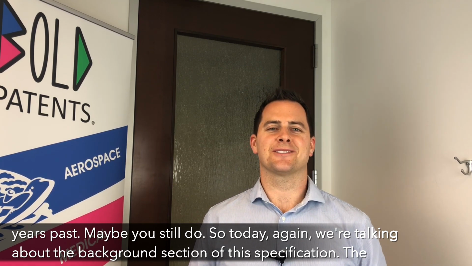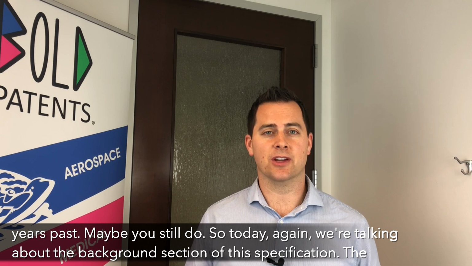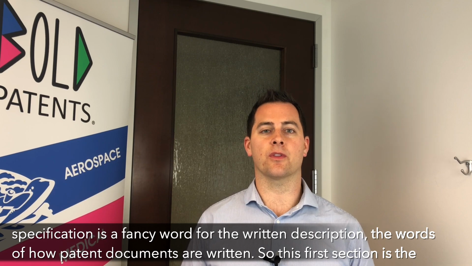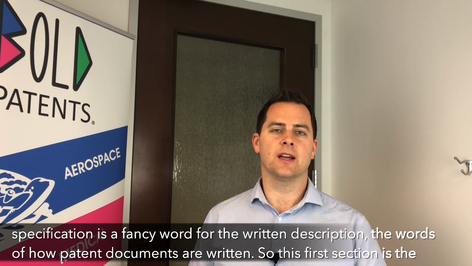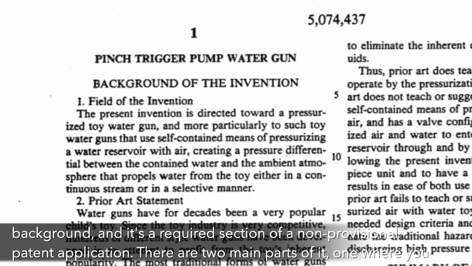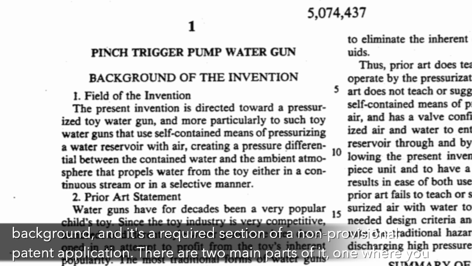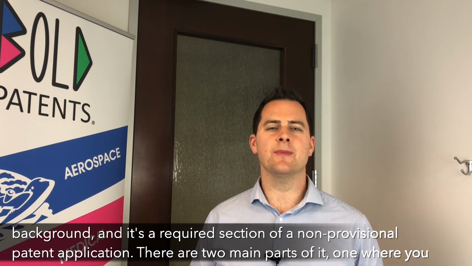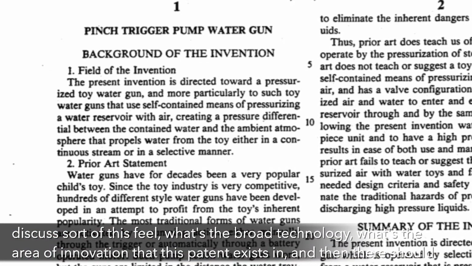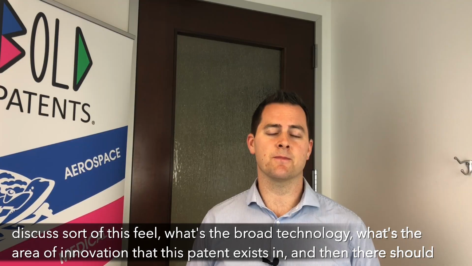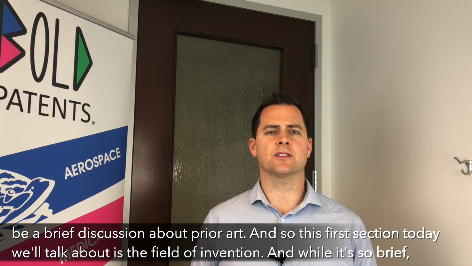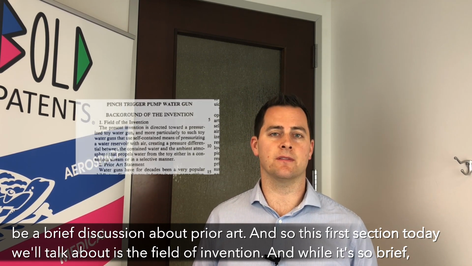Maybe you still do. So today again we're talking about the background section of the specification. The specification is a fancy word for the written description, the words of how patent documents are written. So this first section is the background, and it's a required section of a non-provisional patent application. There are two main parts of it. One where you discuss this field: what's the broad technology? What's the area of innovation that this patent exists in? And then there should be a brief discussion about prior art. This first section today we'll talk about is the field of invention.